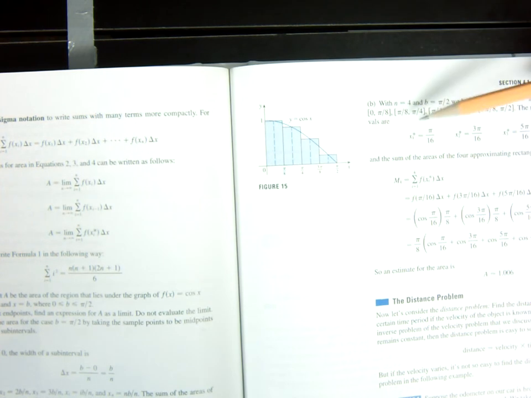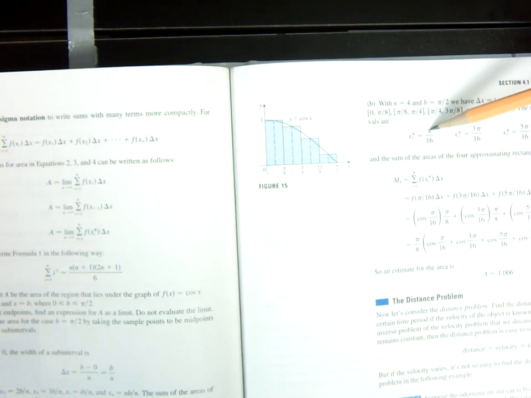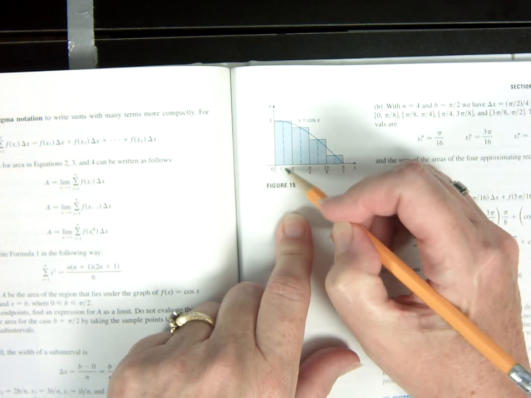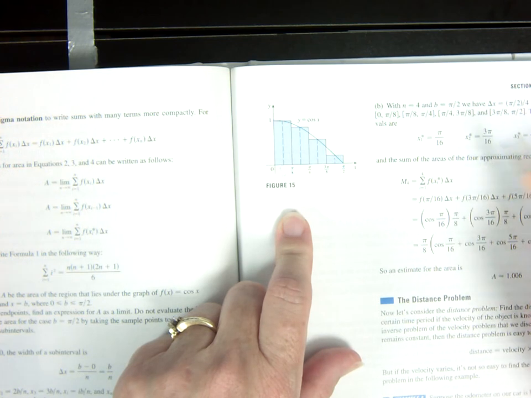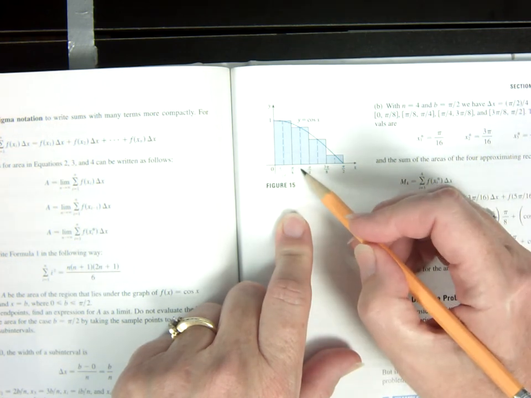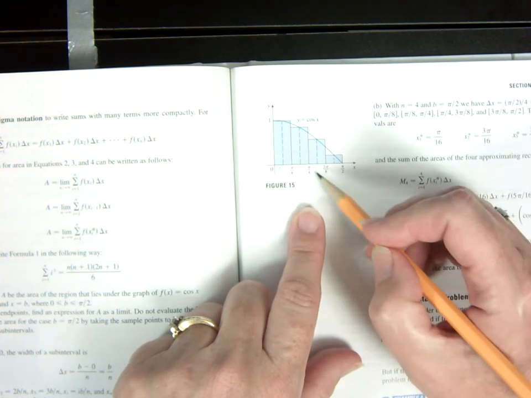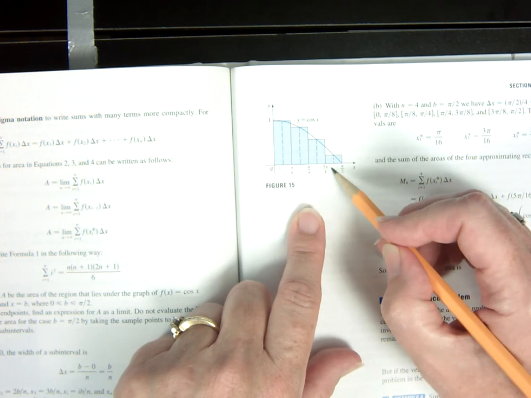So my x sub 1 is going to be pi over 16. So we're saying that this value right here is pi over 16. And x sub 2 is going to be 3 pi over 16. X sub 3 is going to be 5 pi over 16. And x sub 4 is going to be 7 pi over 16.